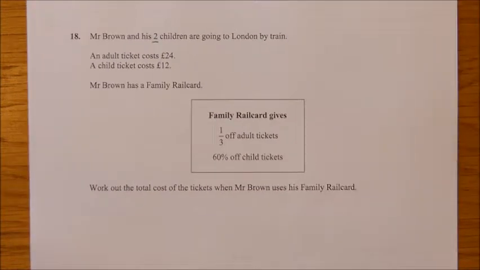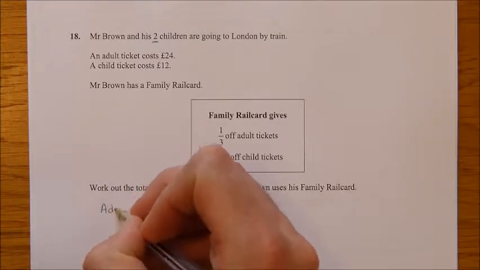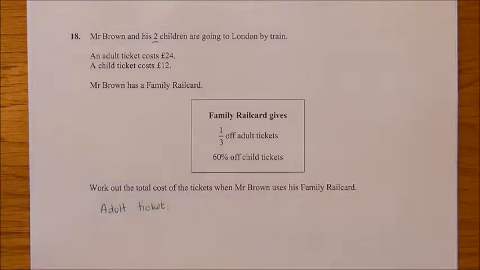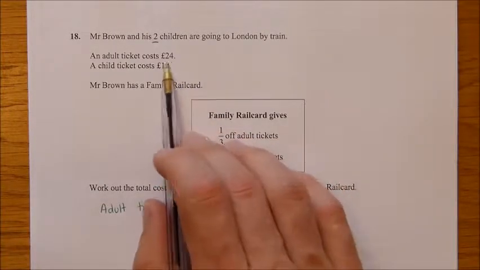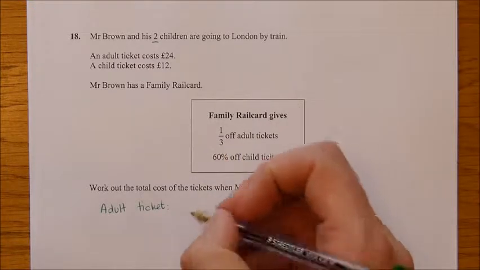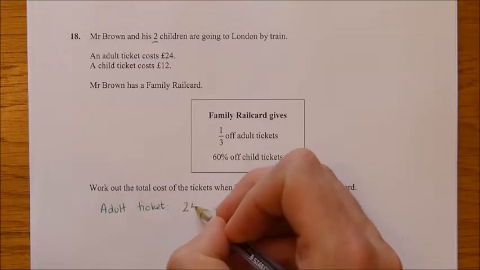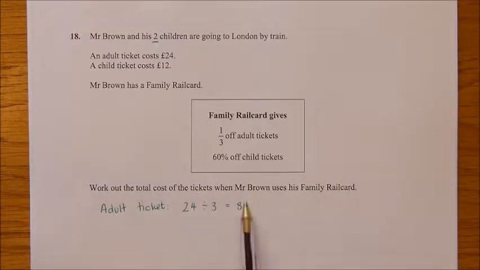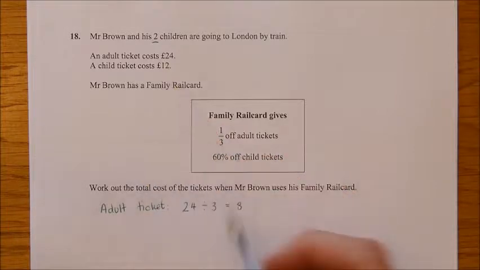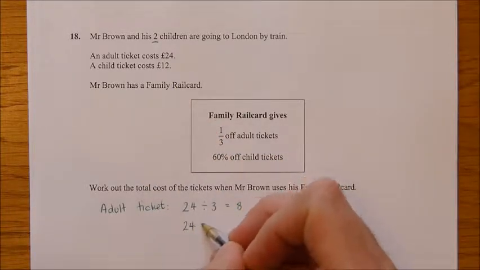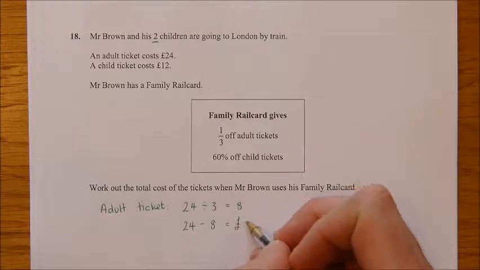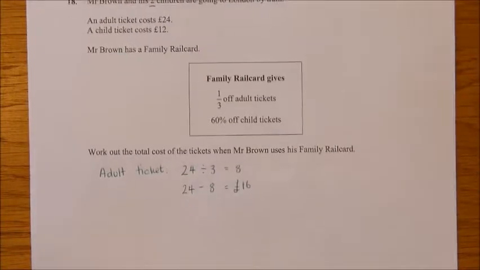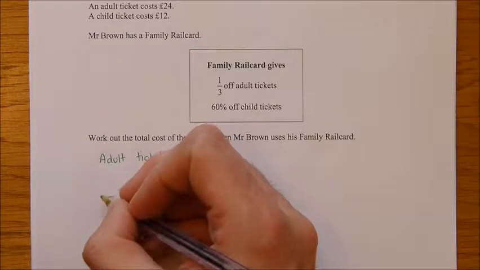So let's start with the adult ticket. Okay, so adult ticket. We want to take off 1/3 of the price. So to work out 1/3 of the price, I'm going to do 24 divided by 3, which is 8. Don't forget now to take that off the price. So 24 minus 8, the cost of the adult ticket is £16. Okay, similar process now for the child's ticket.